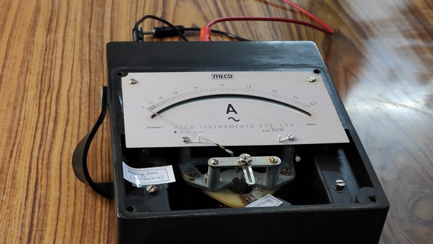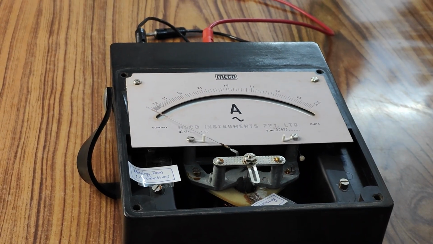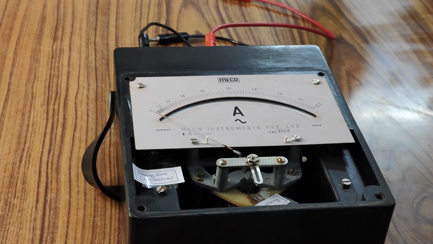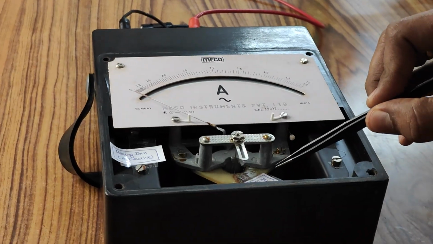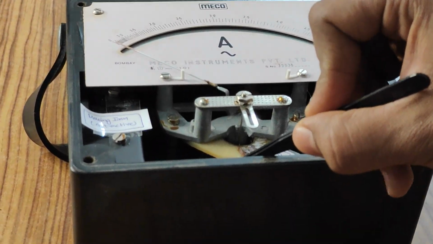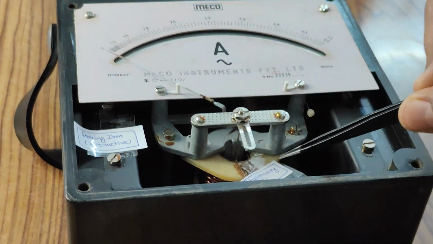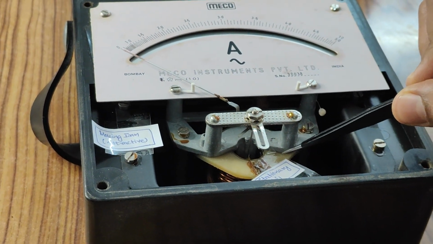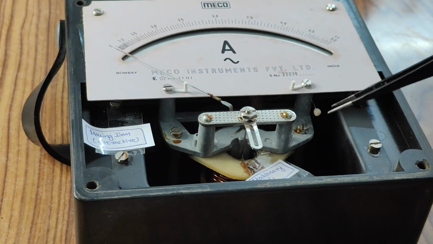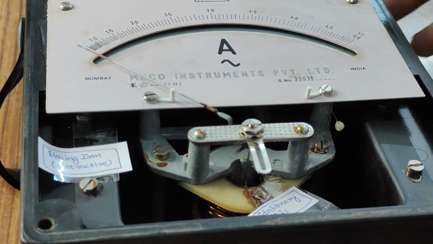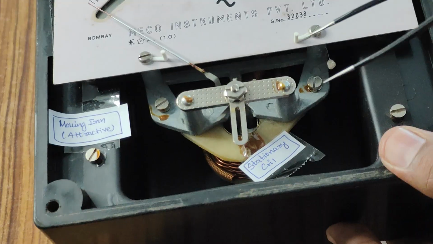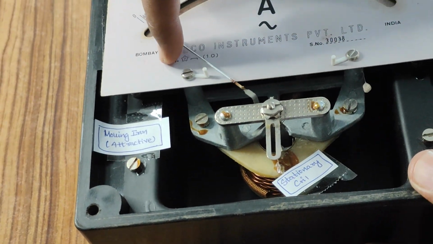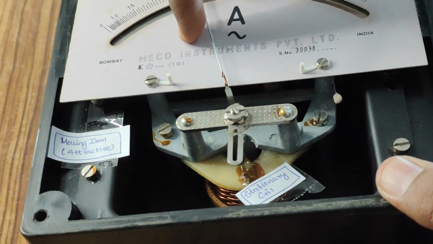Now let's come to the constructional details of moving iron instruments. Here we have two parts. The first part is the coil, called the stationary coil, which acts as an electromagnet. Inside it you have a moving iron, and the spindle is attached, which is called the spindle or the pointer.